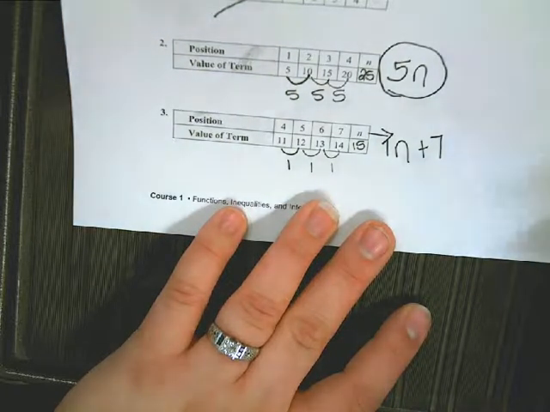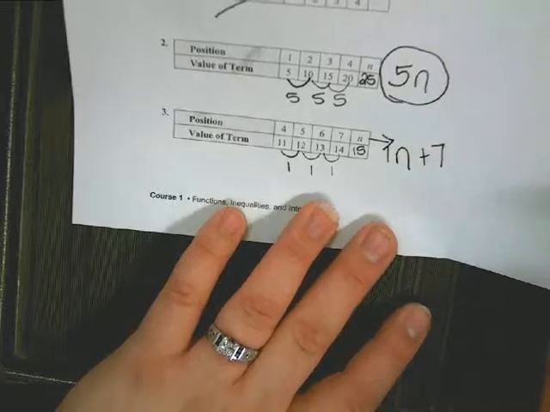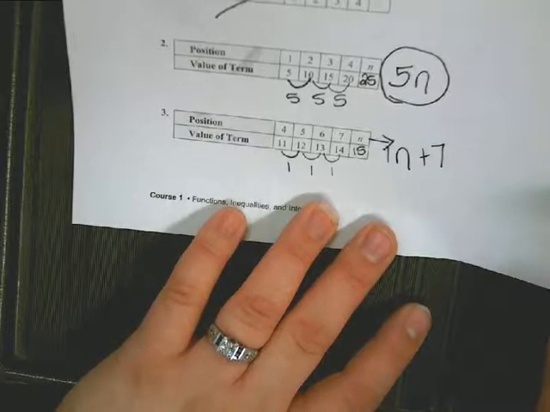Questions on that? Levante, you got it copied? Thanks, you're on to do some of these by yourself. Flip it over to the back.